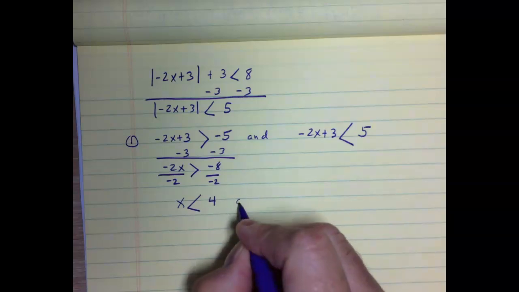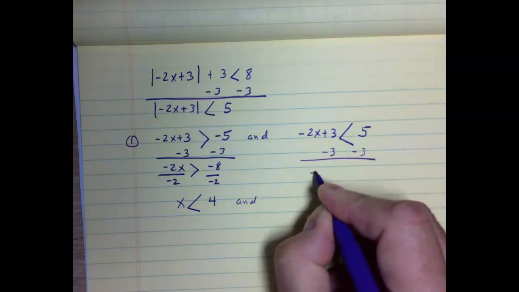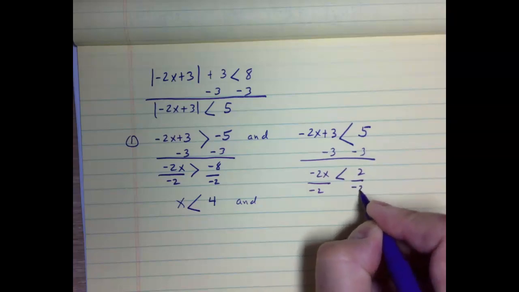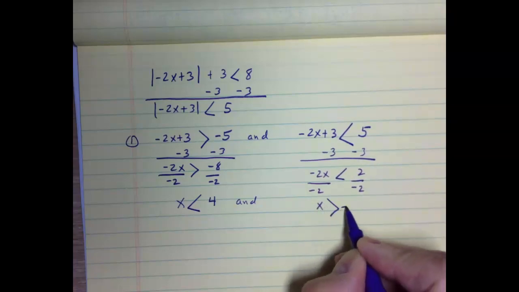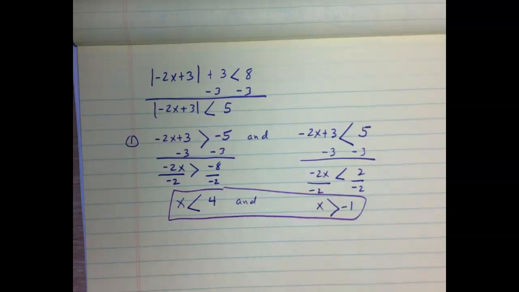Then on the other one, subtract 3, we get negative 2x is less than 2, and I divide by negative 2, I get x is greater than negative 1, because I flip the first inequality. So now let's go with it on the number line.